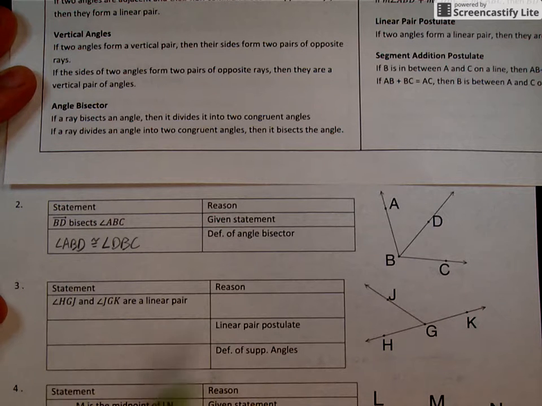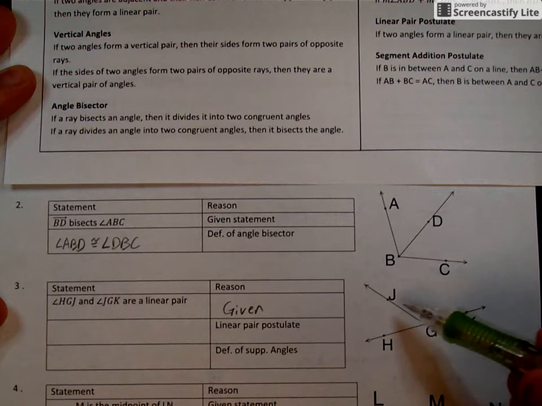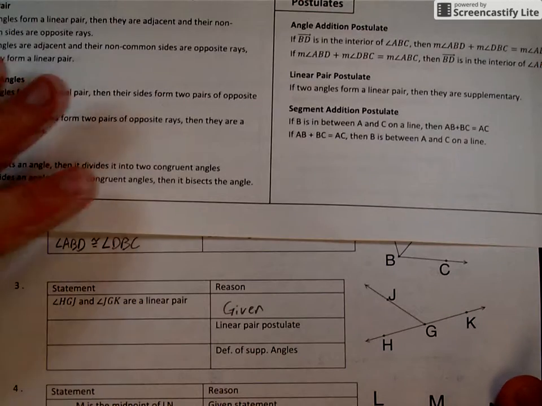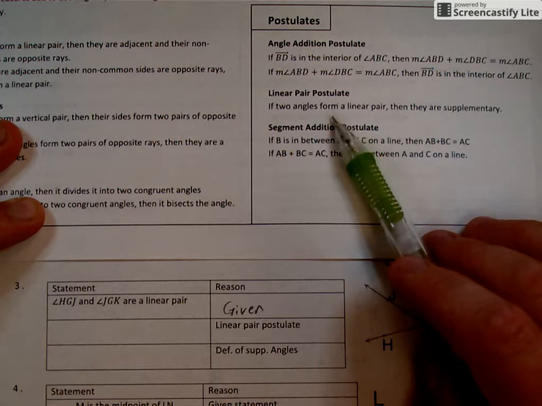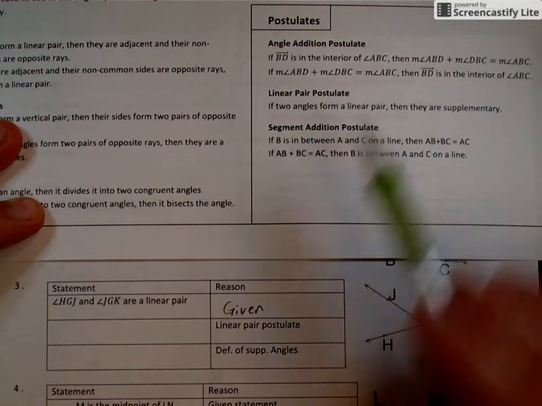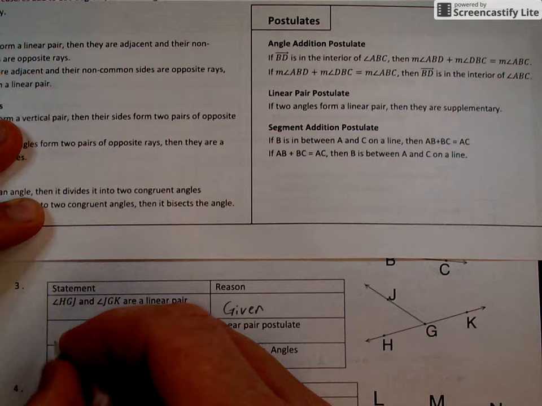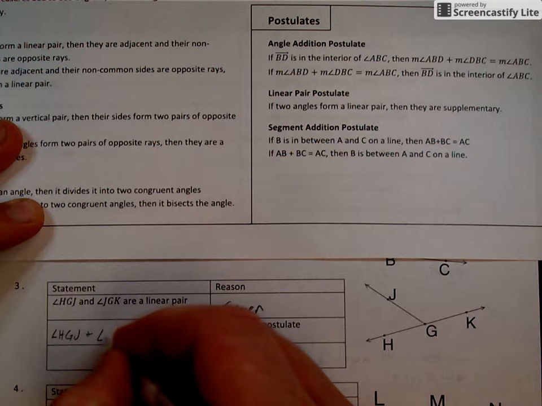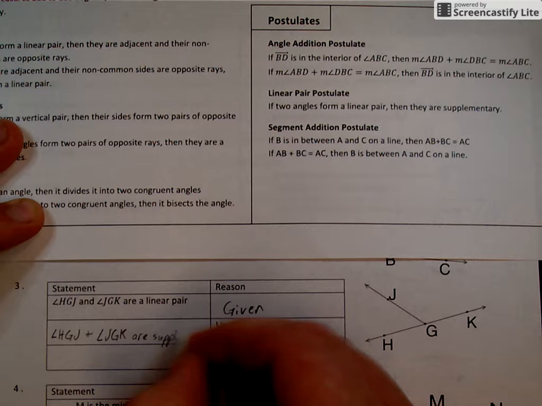Number 3, it starts with the statement no reason. That would be our given. We can also see in the picture that HGJ, JGK are linear pairs. So that one's given to us. They want us to use the linear pair postulate. And so we can see the linear pair postulate over here on the right side of the sheet. It says if two angles form a linear pair, then they are supplementary. Here we have two angles that form a linear pair. Therefore, we can conclude that they are supplementary. So I would simply state that angle HGJ and angle JGK are supplementary. That's the conclusion it allows me to draw.